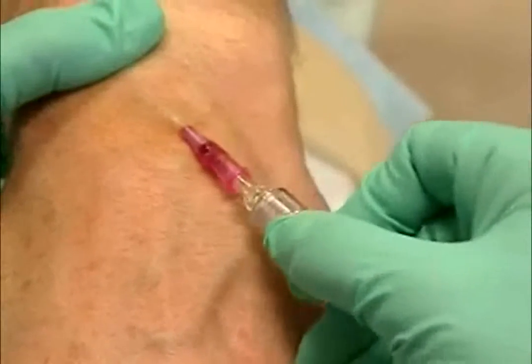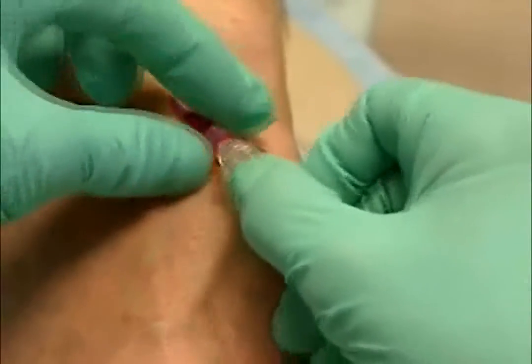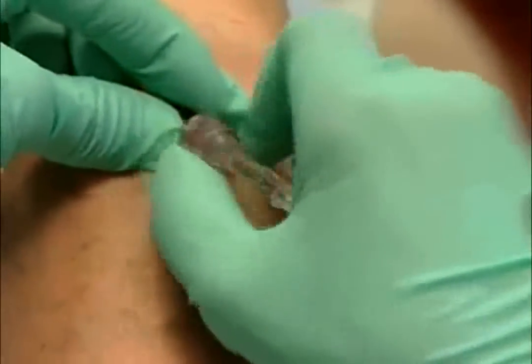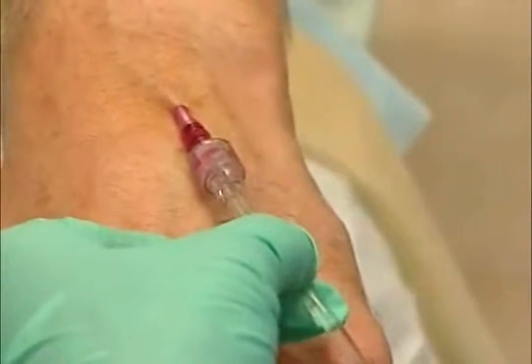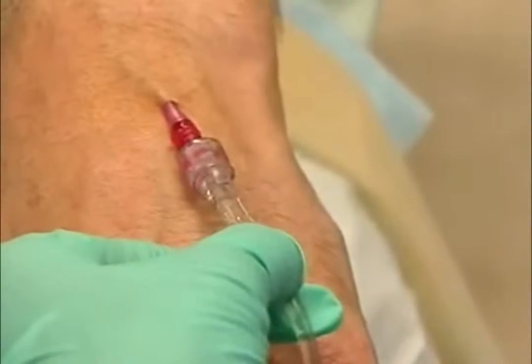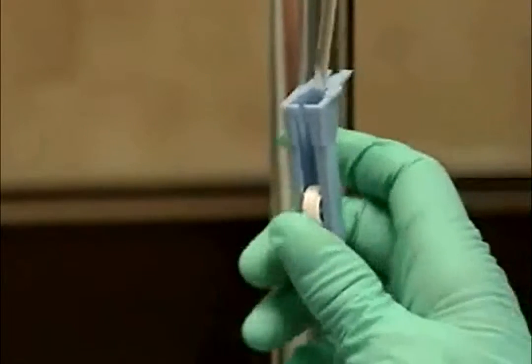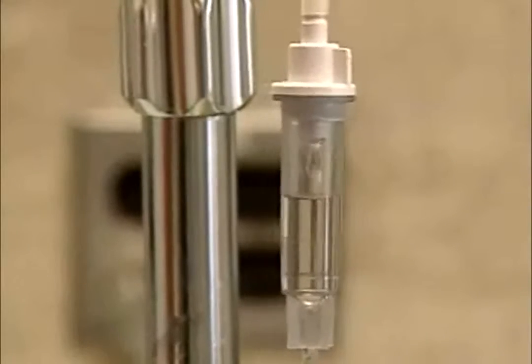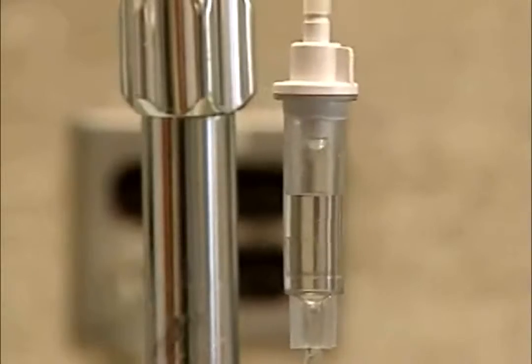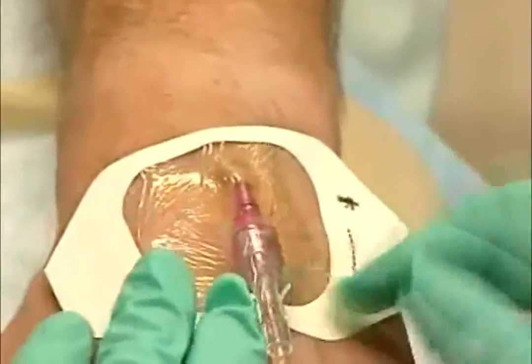You apply a little pressure to the puncture site to control any bleed back before attaching the line. The distal end of the tubing screws firmly into place. Hold the catheter in place while you check the tubing to ensure flow. And protect the insertion site.